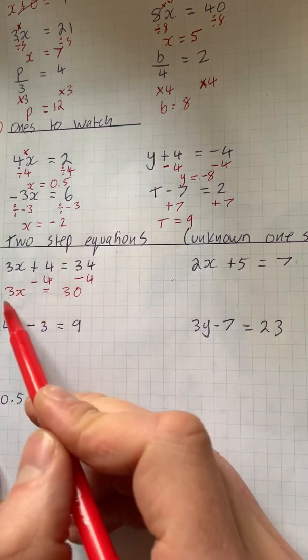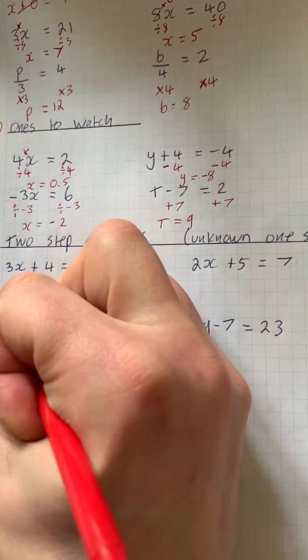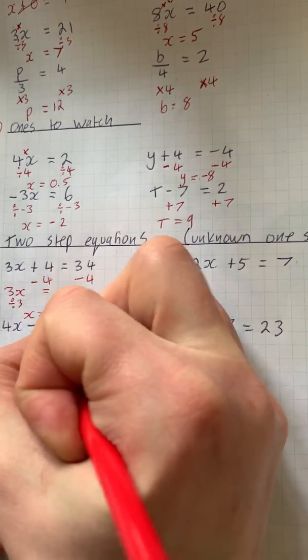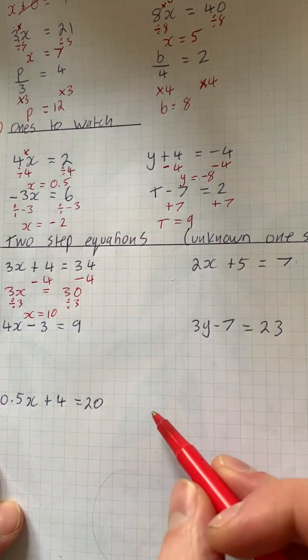Now we need to get rid of this 3, so just like before, we divide it by 3, divide that side by 3 so it balances, and we get an answer of 10.